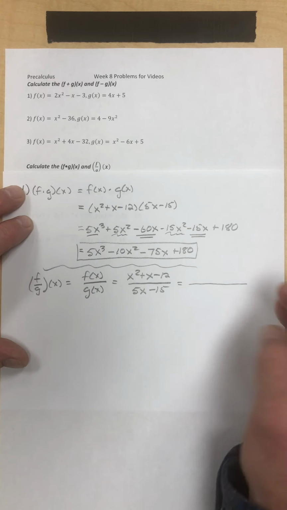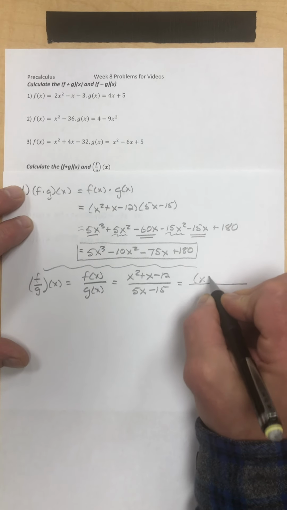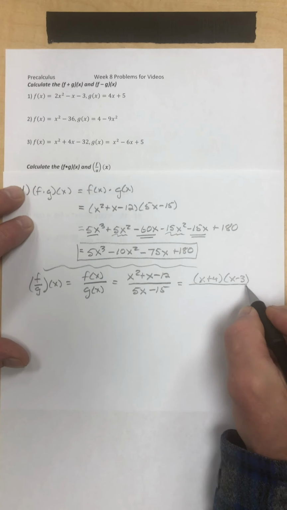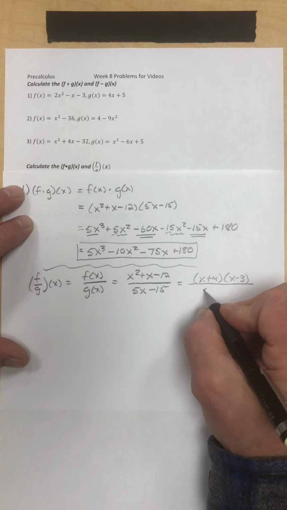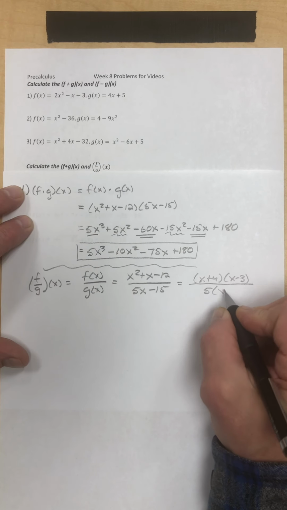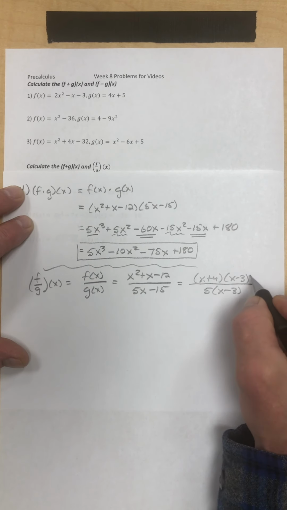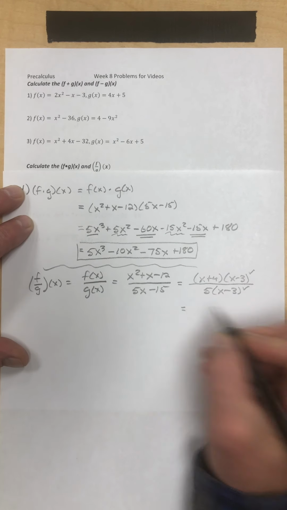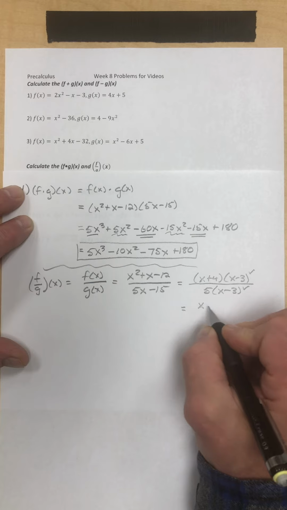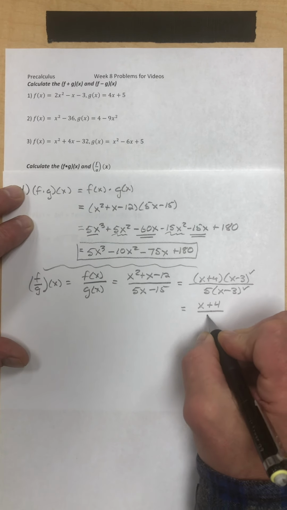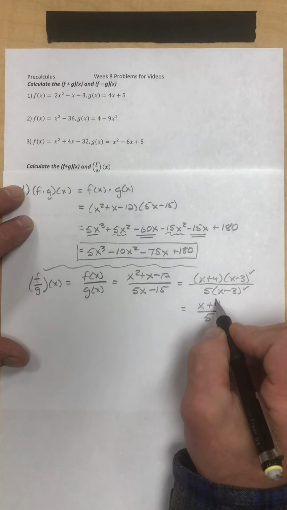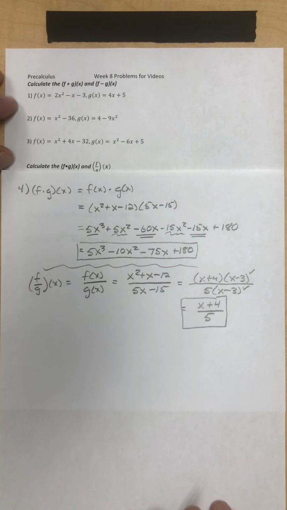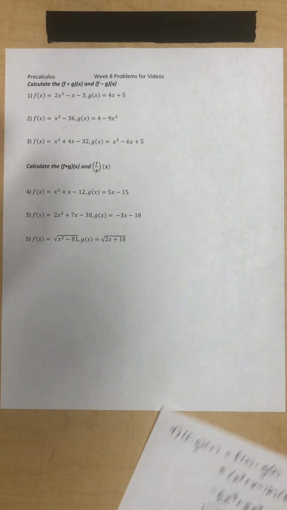The numerator factors into two binomials, x plus 4 and x minus 3. The denominator has a GCF that I pull out, and I'm left with x minus 3. So of course these two cancel each other off. And so our reduced fraction, that is our answer, would be x plus 4 over 5. Okay, a little bit more involved than the addition and subtraction, but not a whole bunch.